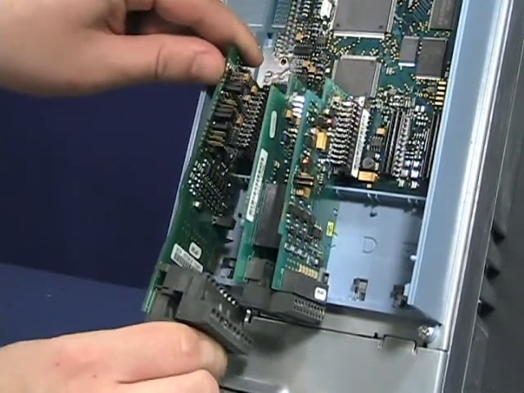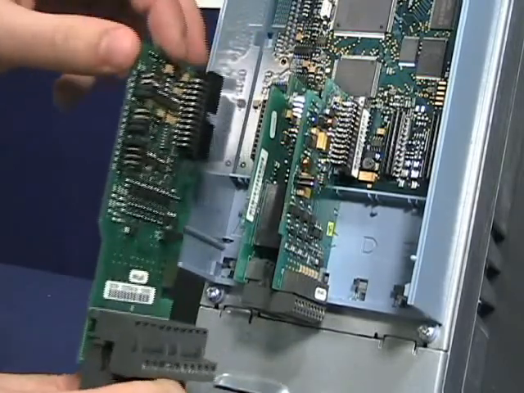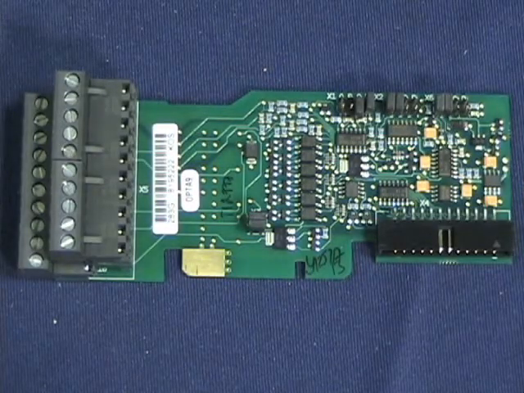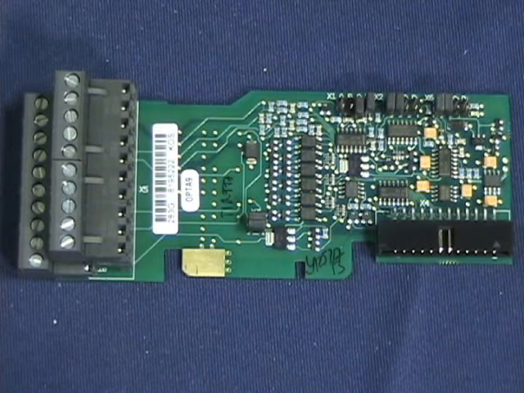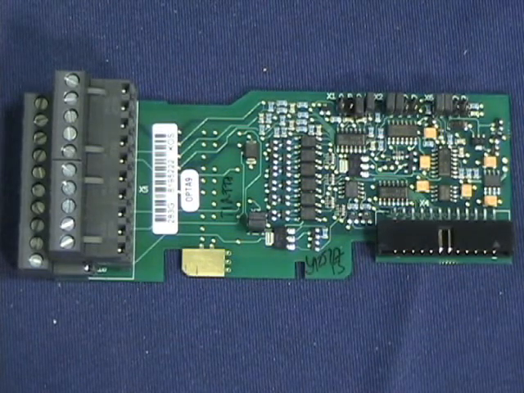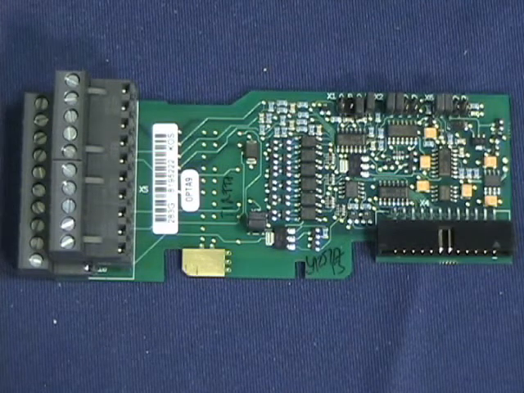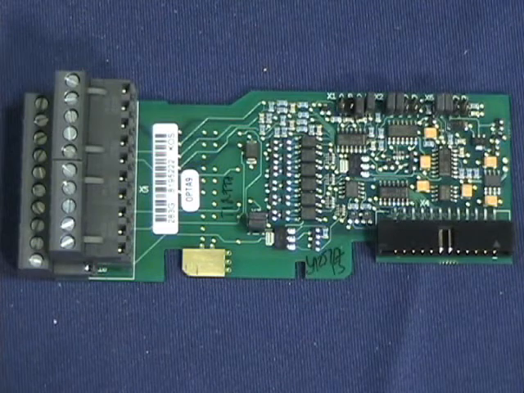The main I/O card is installed into slot A. This card is also known as the OPT-A9 card. It has 2 analog inputs, 6 digital DC inputs, 1 analog output, and 1 open collector digital output.